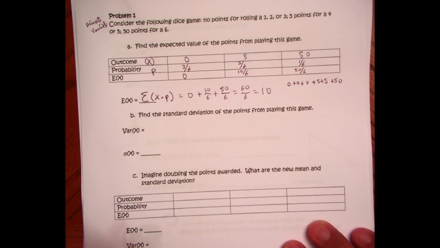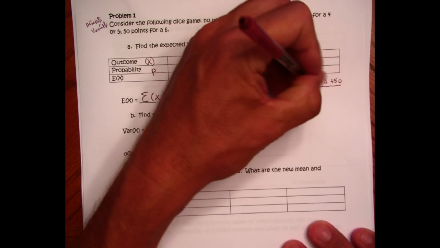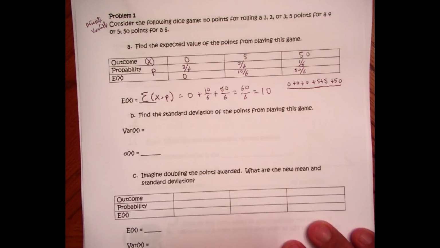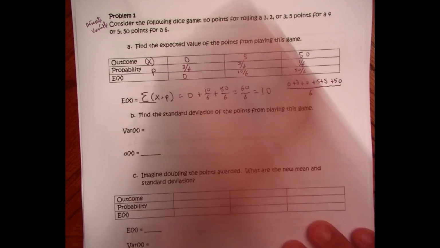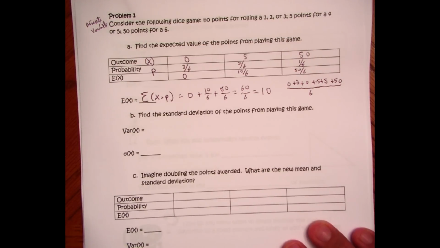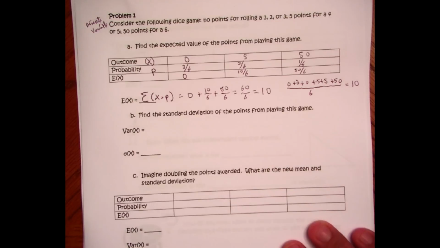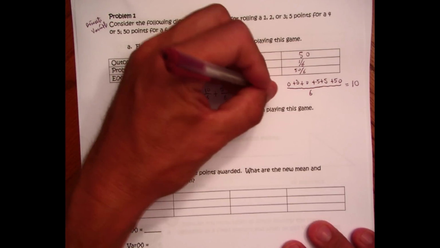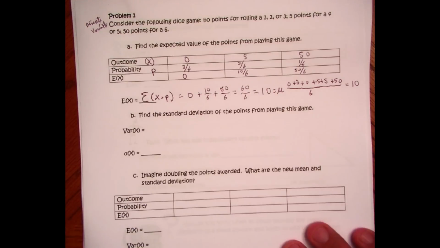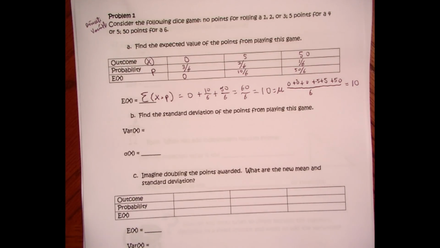Well, if you took that average, you did 0, 0, 0, 5, 5, 50, you'd get 60, divided by 6 because you played the game 6 times. So every 6 times you would expect to win 60 points, and that comes out to 10. So what is that then? Well, that's the mean. That's mu. For every 6 times you play the game, you would expect to win 10 points.